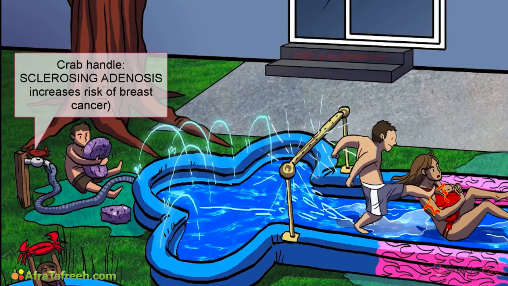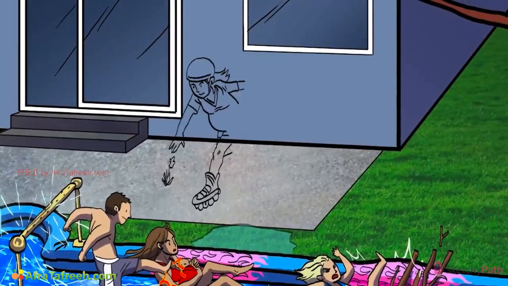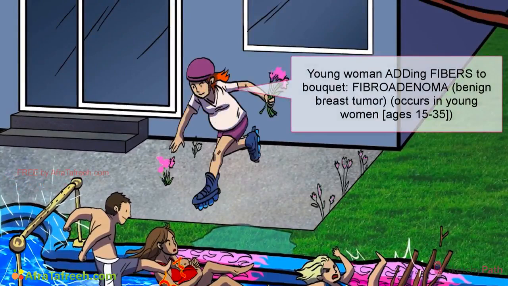All right, moving away from the epithelium of the duct. It's time to hit up the stroma. It can get pretty wild out here on the patio, so get ready for the usual antics. The type of lesions we'll encounter are the benign breast tumors. First up, fibroadenoma. Fibroadenomas are most commonly found in young women between the ages of 15 and 35.